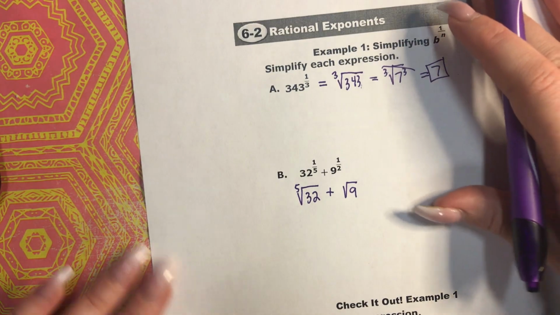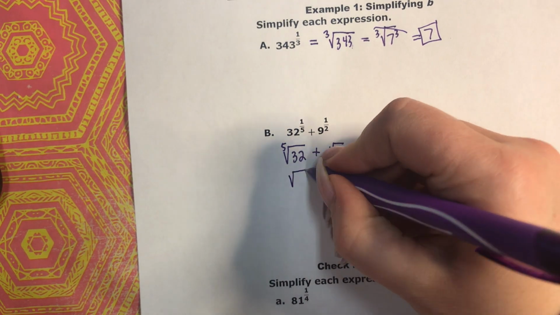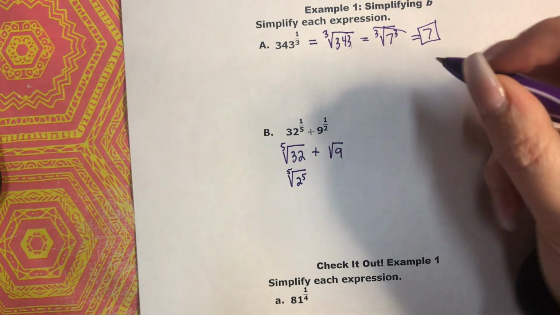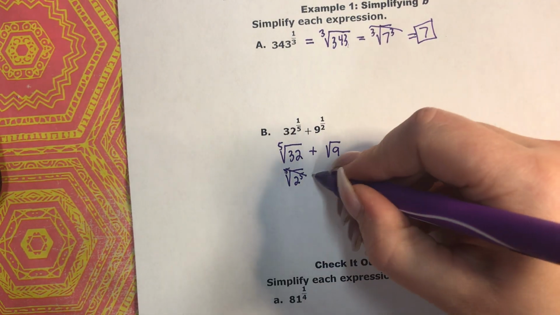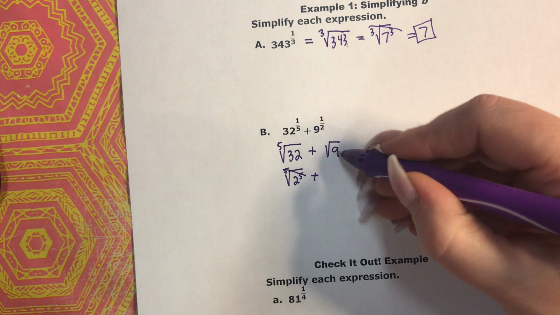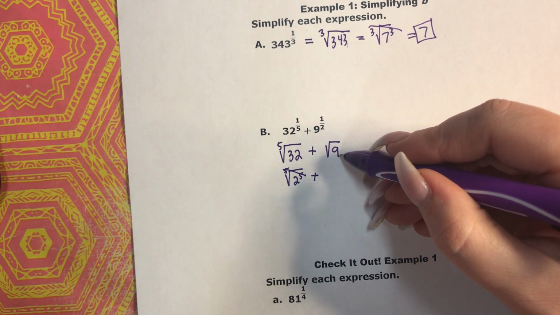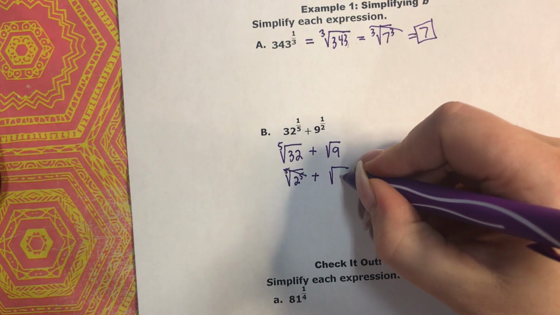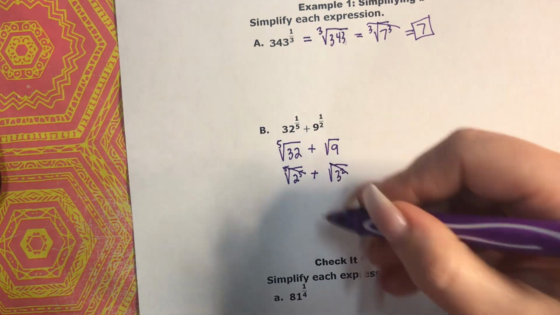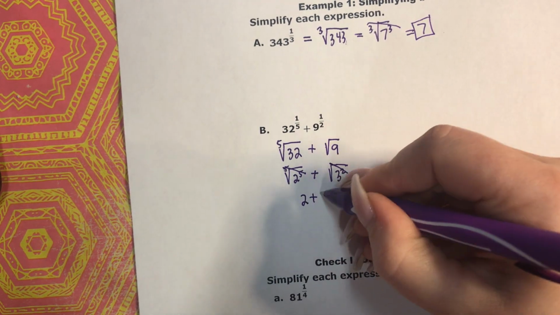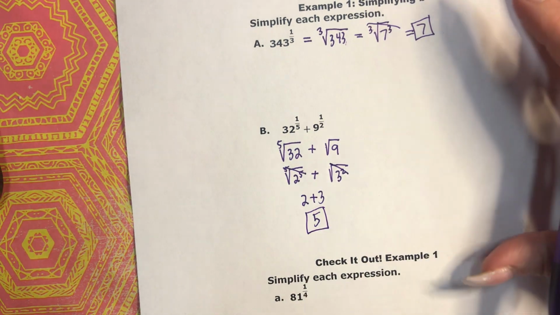So do you see how easy this can be if you memorize the numbers? You just recognize, oh yeah, 32 is the same thing as 2 to the 5th, and this is the 5th root, and those cancel each other out right there, okay? And then 9, so this is a square root, which means it cancels out squared numbers. Is 9 a squared number? Yes, it is. 9 is the same thing as 3 squared. So this square root and that squared cancel each other out, and what we're left with is 2 plus 3, which is equal to 5, which is the answer.